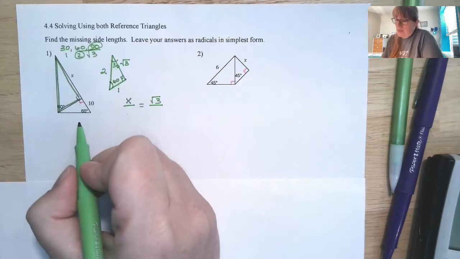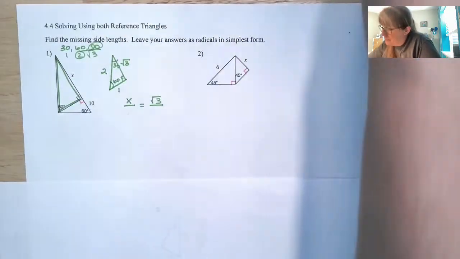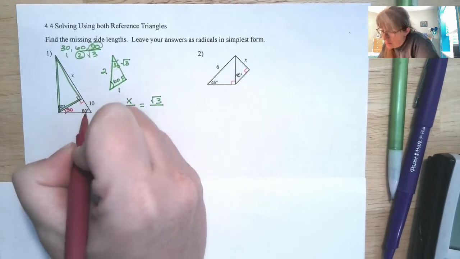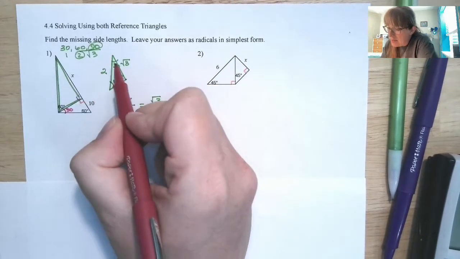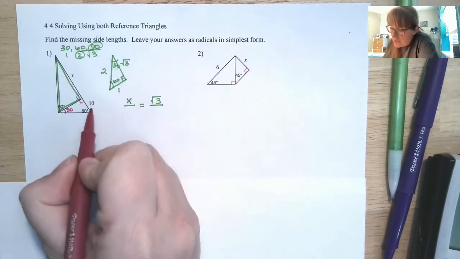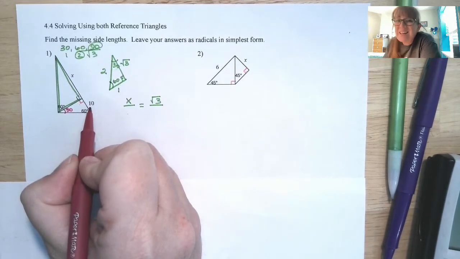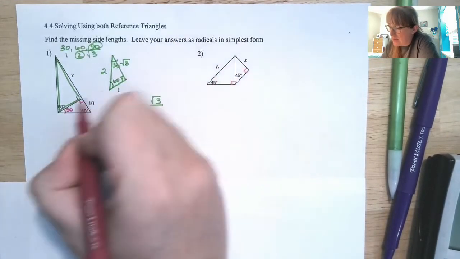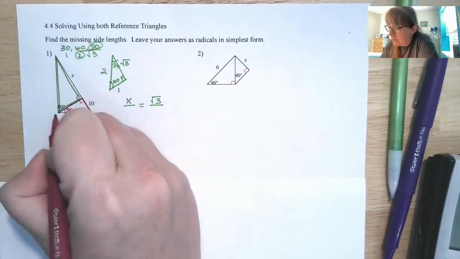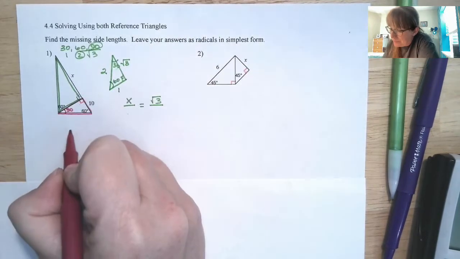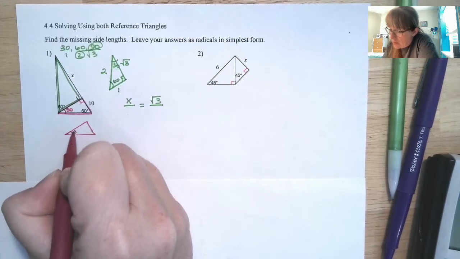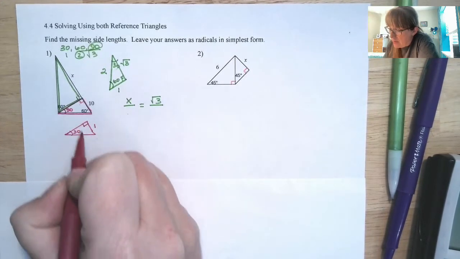We know this guy is 30, right? It's a 30, 60, 90 triangle. Opposite of 30 is 1. So if this was 1, it's 10 times bigger than 1, correct? So that means that all of the sides opposite of this guy, so I'm going to draw this guy over here in pink. So this is my reference triangle.